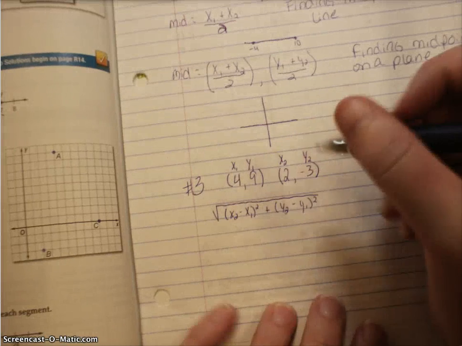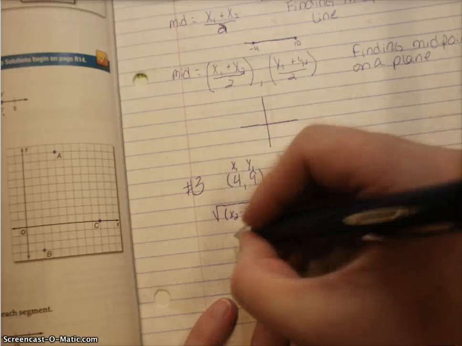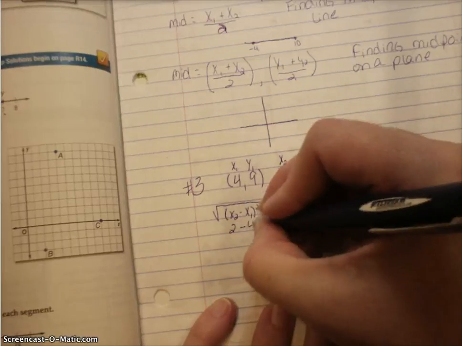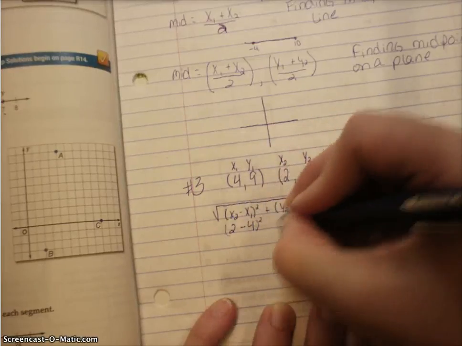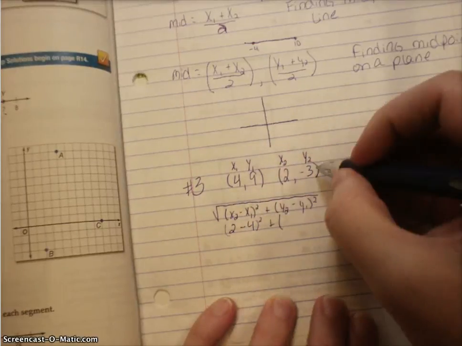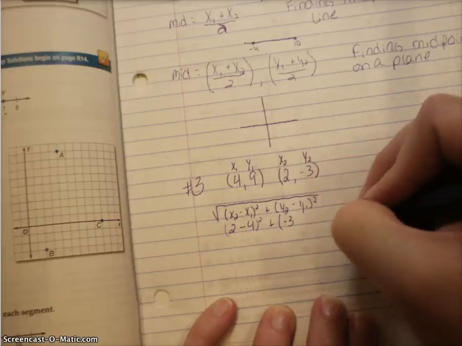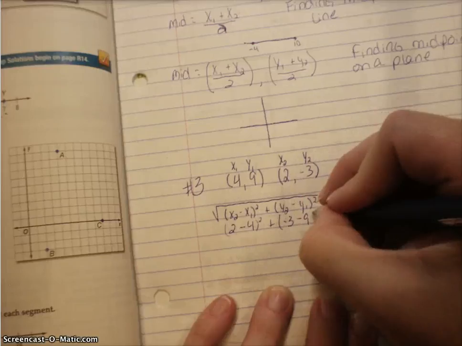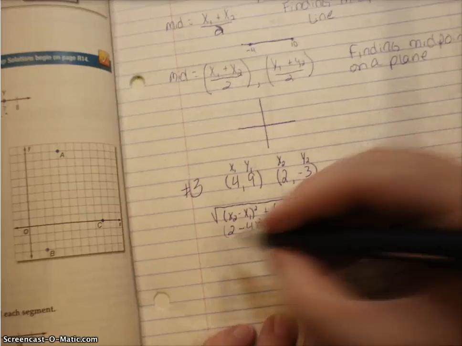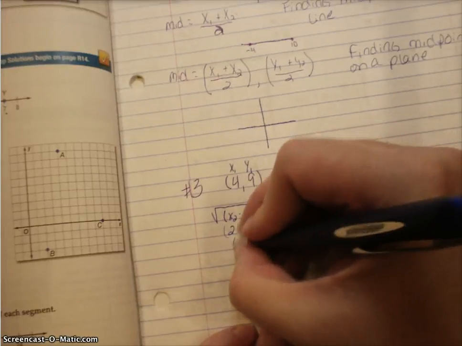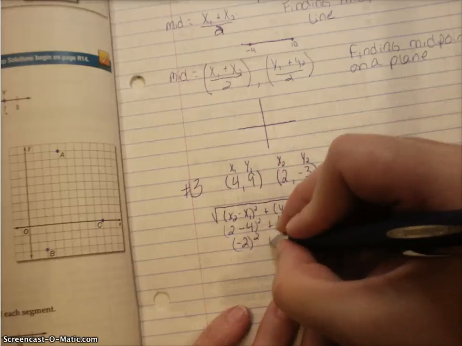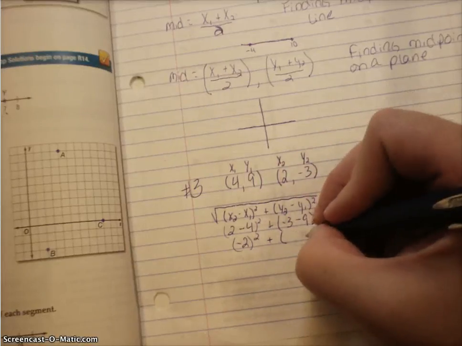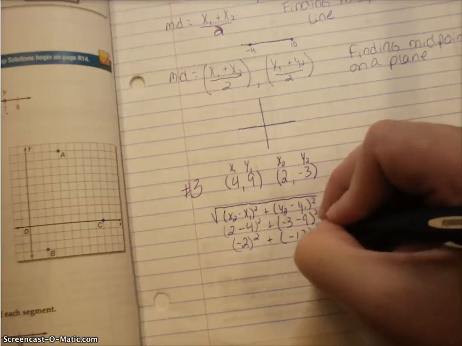And then you just plug in your numbers. x2 is 2 minus x1 is 4 squared plus y2, y2 is a negative 3, minus 9 squared. So 2 minus 4 gives us a negative 2 squared. Negative 3 minus 9 is a negative 12 squared.